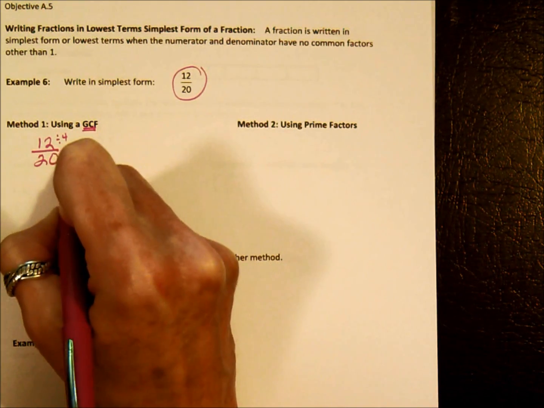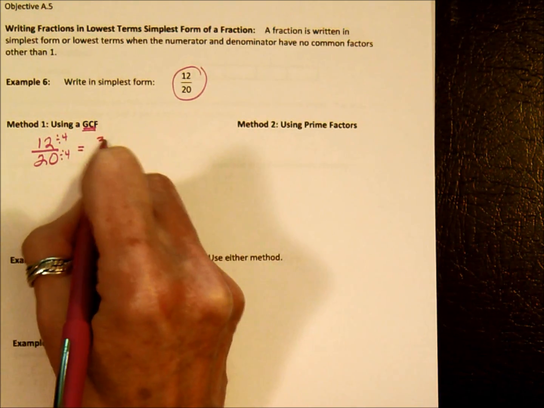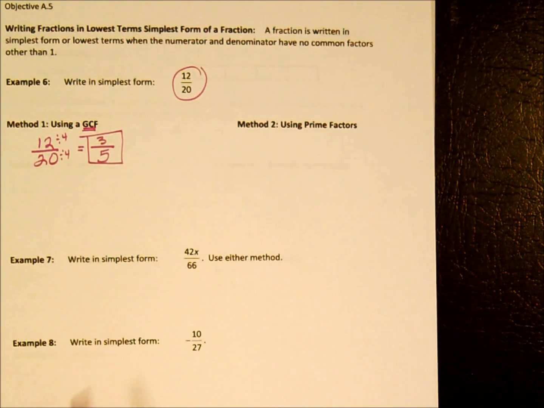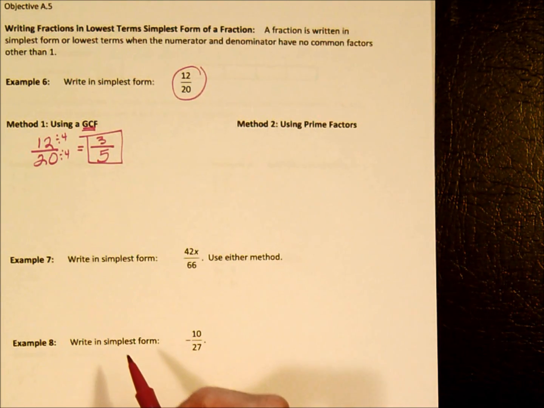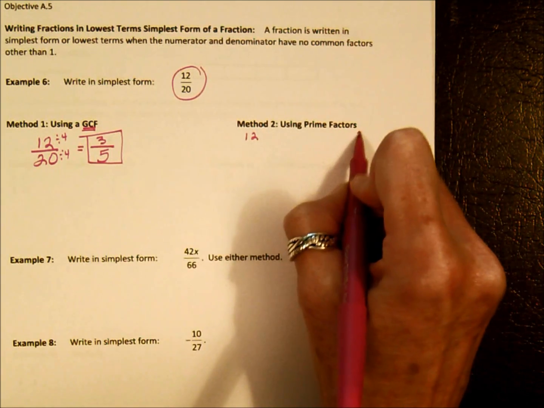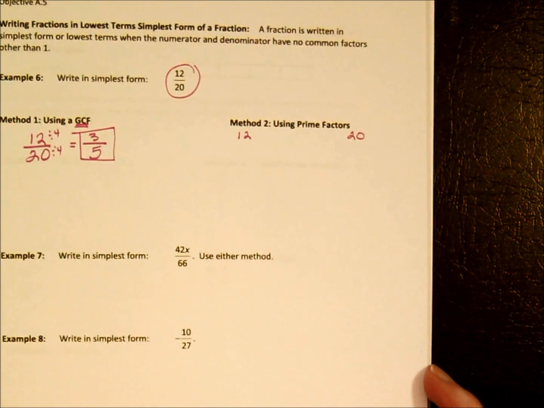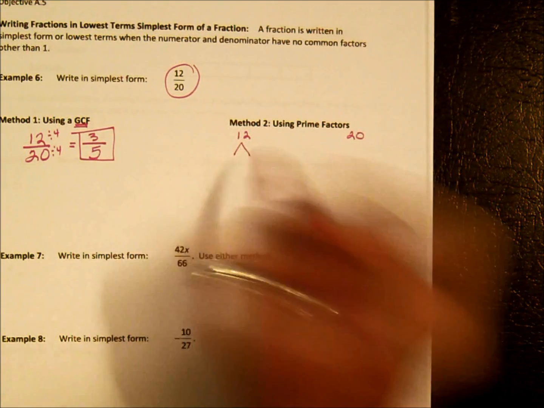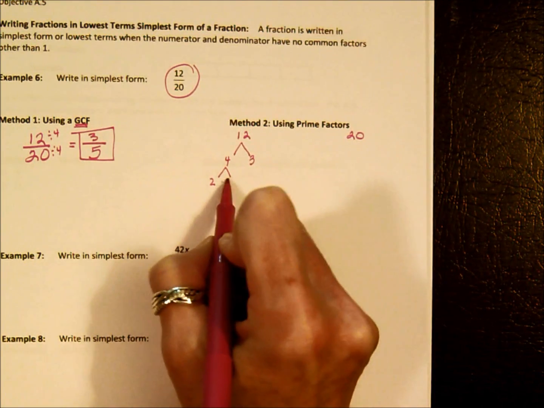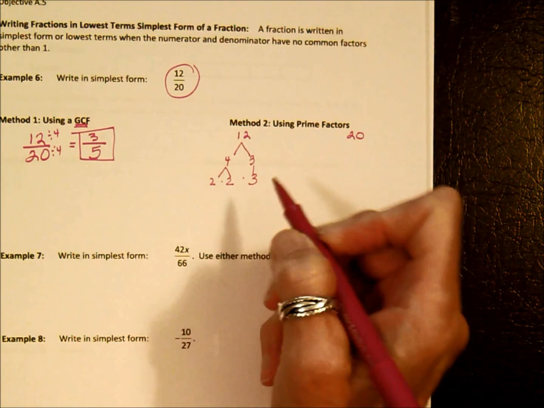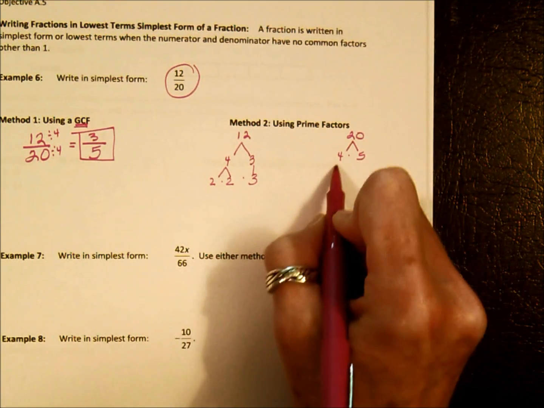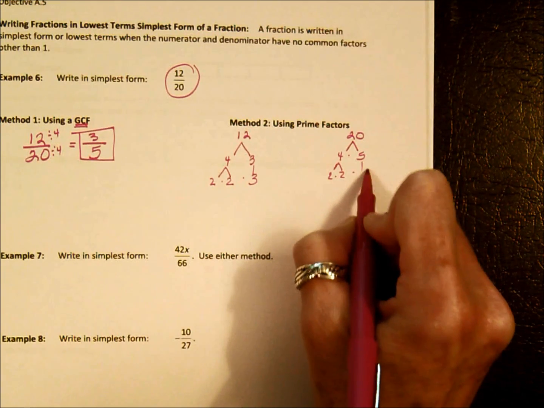So we divide both the numerator by 4 and the denominator by 4, and you have simplified that fraction. Now let's say, though, that you didn't know what the GCF was. So what we're going to do is take the numerator and the denominator, and we're going to create a factor tree for both of those. So 4 times 3, or 2 times 2 times 3. You just keep going till you can't break down any further. 20, we're going to call 4 times 5, which is 2 times 2 times 5.